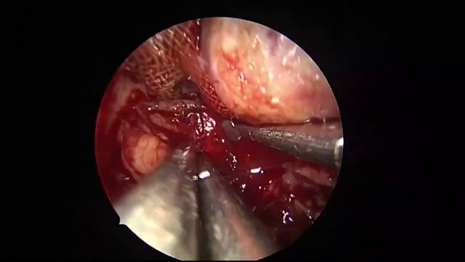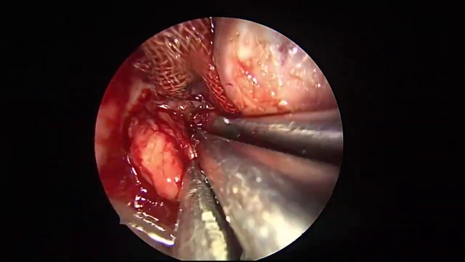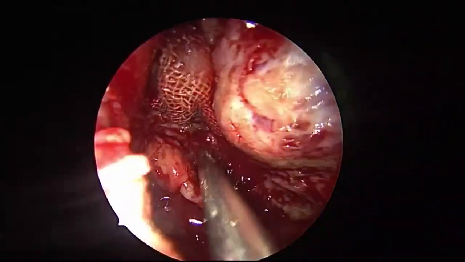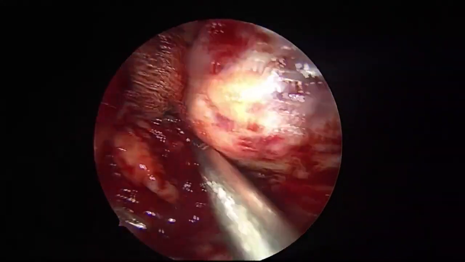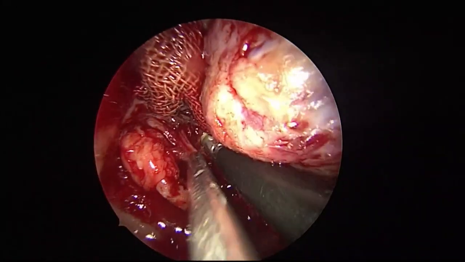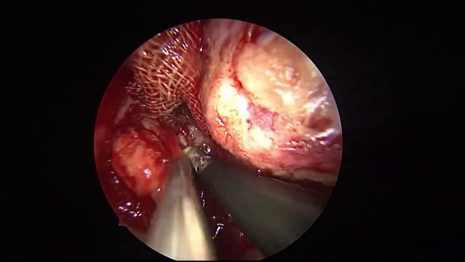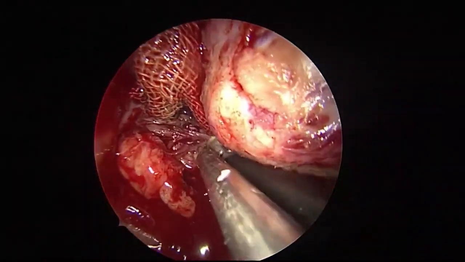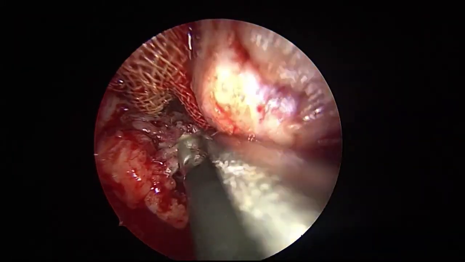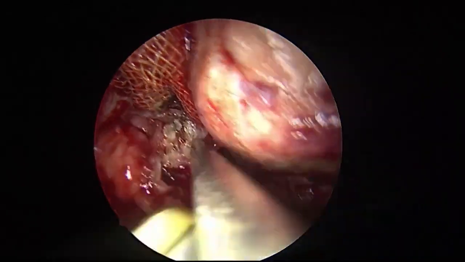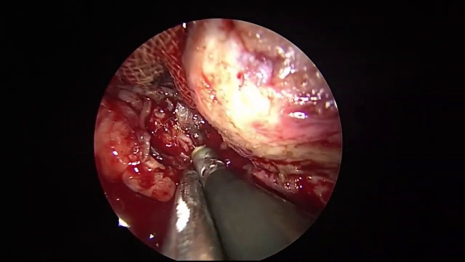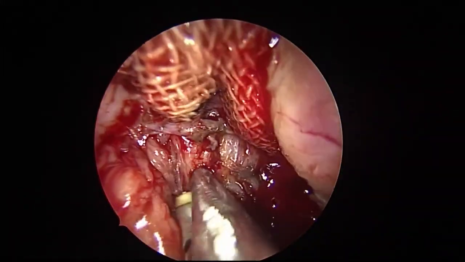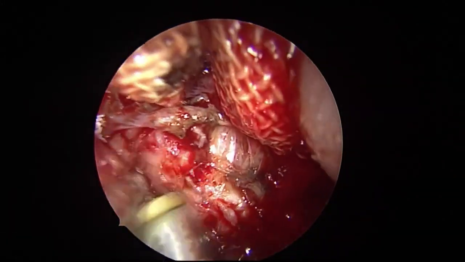I am more and more staying on the tumor. Coblator. Will show you acquiring more and more space. Yes. The surface is best visualized with the coblator.